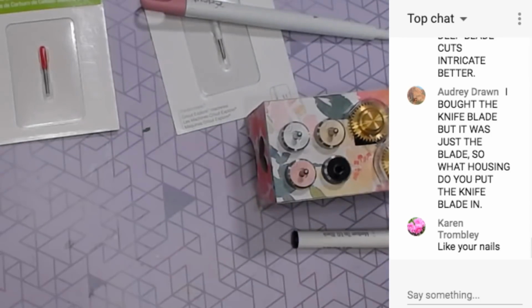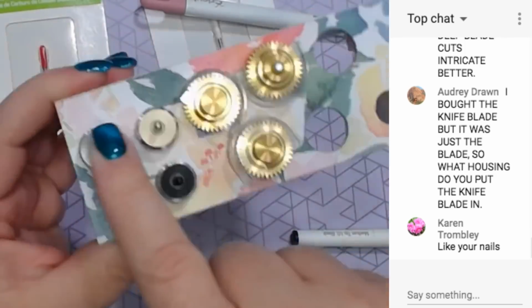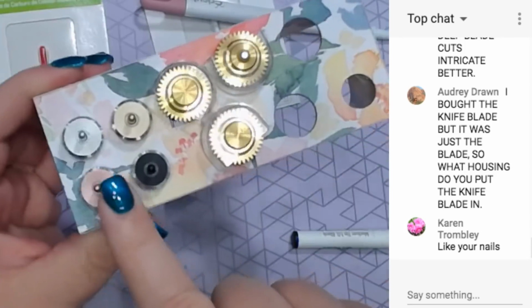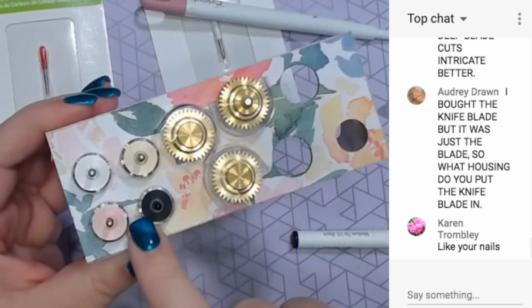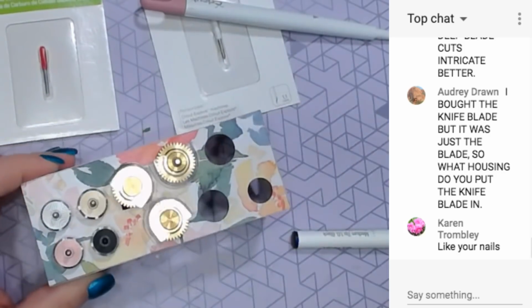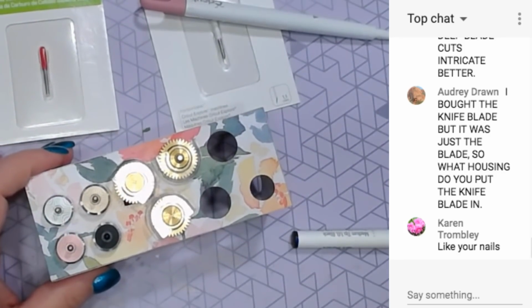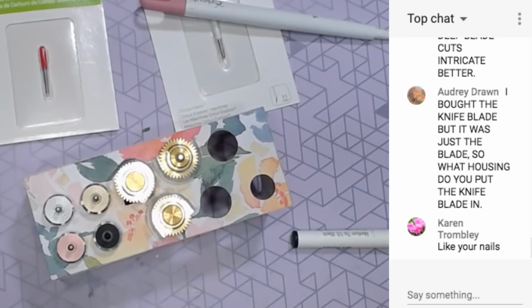Okay, now let's go to the tools for the maker. Okay, see all these? They also work on the maker. You get these tools with your maker. Well, you get one. The deep cut, you don't get that, but these all work in the maker. If it fits in your Cricut Explore machine, it will also fit in the Cricut Maker.